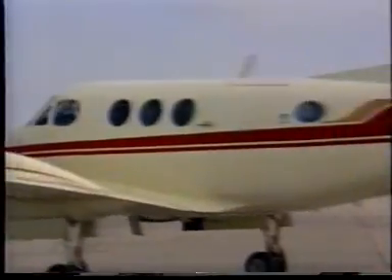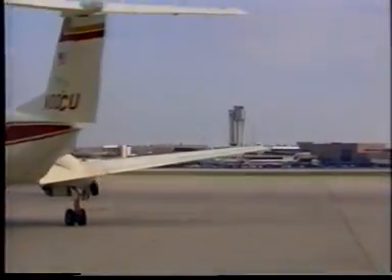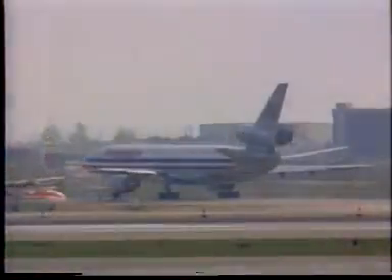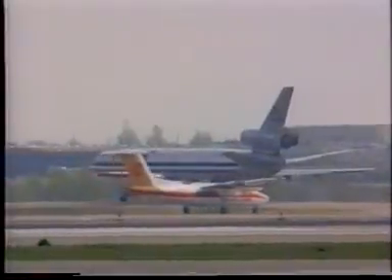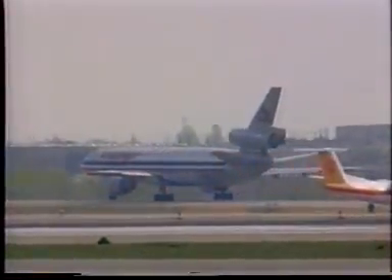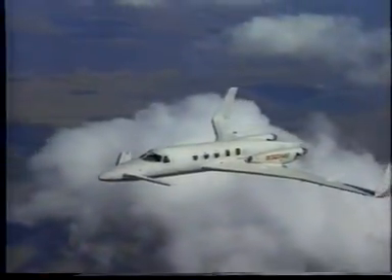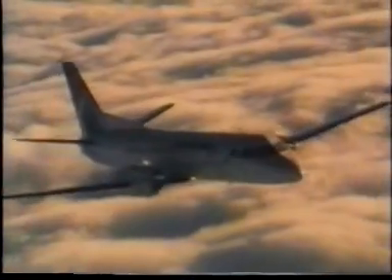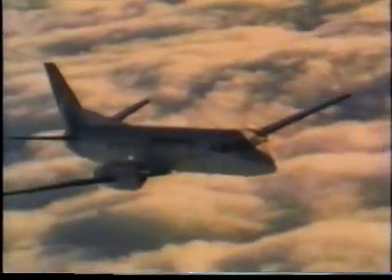SIDs, STARs, and profile descents are published primarily to help simplify complex clearances, reduce frequency congestion, and control the flow of traffic to and from busy terminal areas. A knowledge of their benefits and limitations will help simplify your departures and arrivals at the airports served by these procedures.